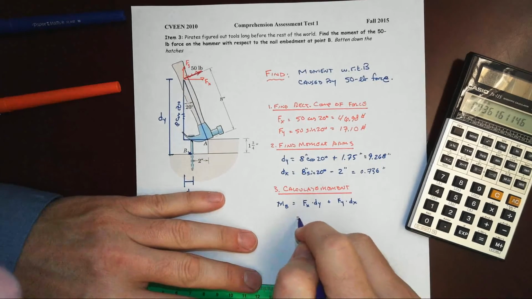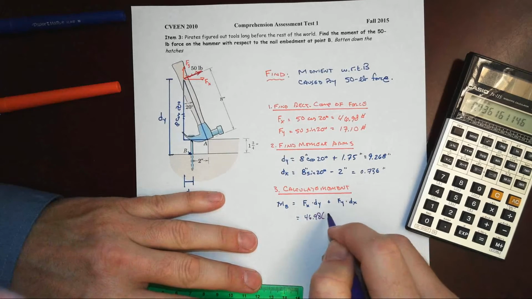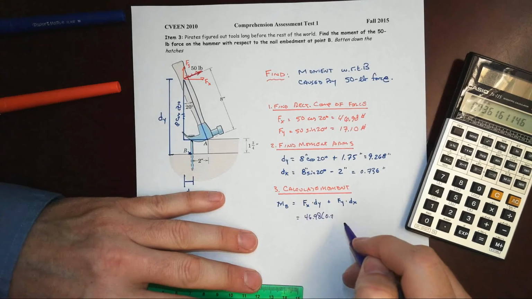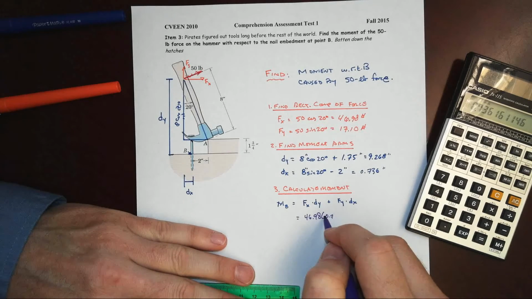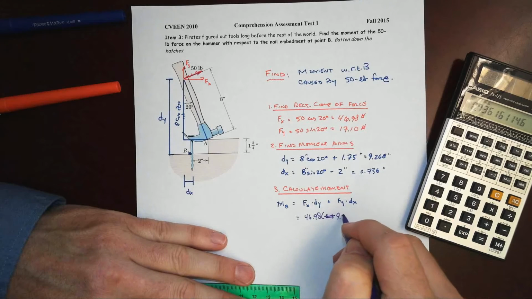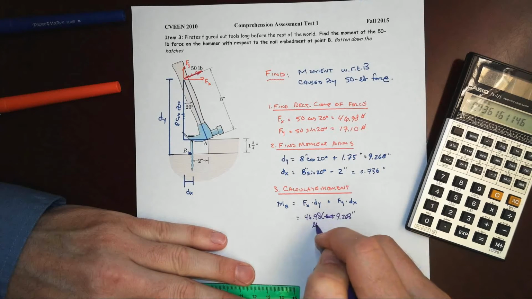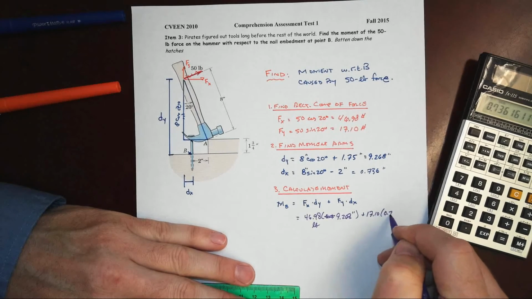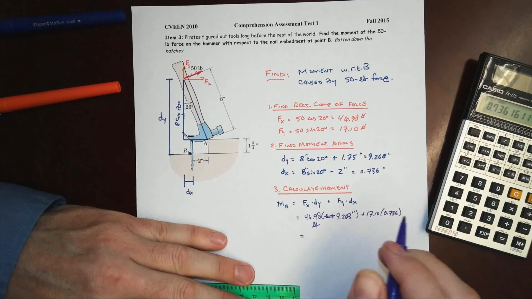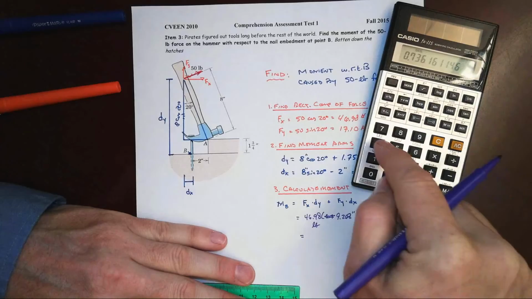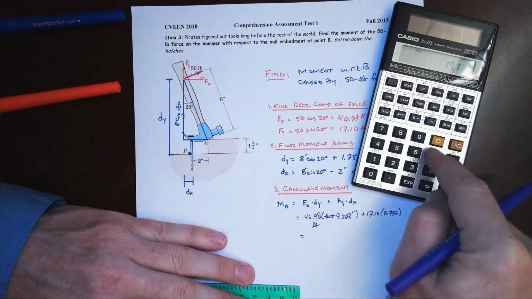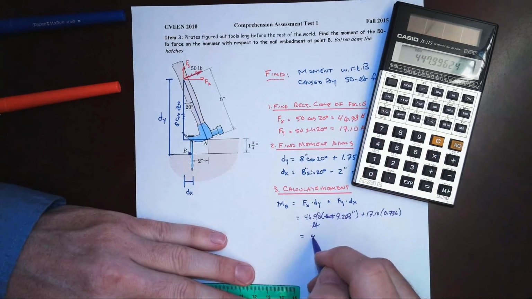And that would be the 46.98 pounds times dy, 9.268 inches, plus our 17.10 pounds times 0.736 inches, and add it up, and we get 447.996.